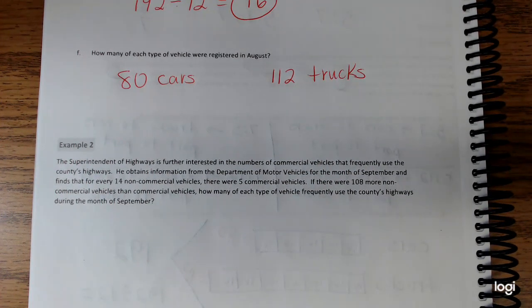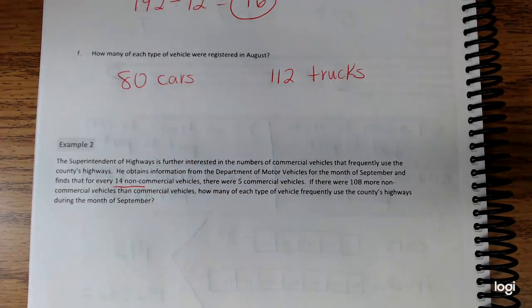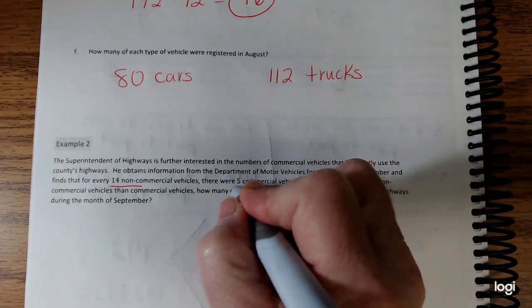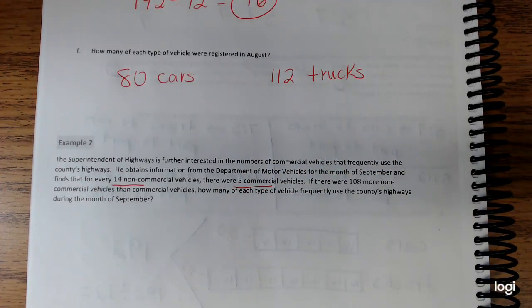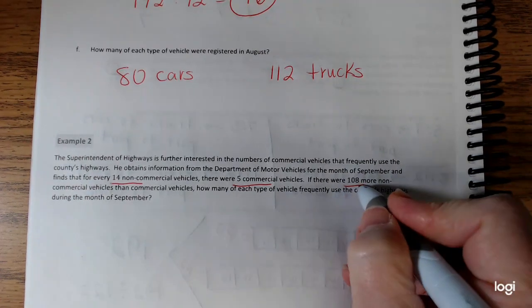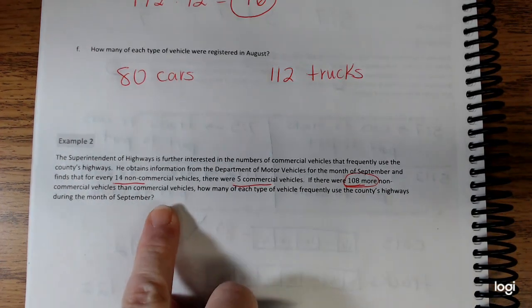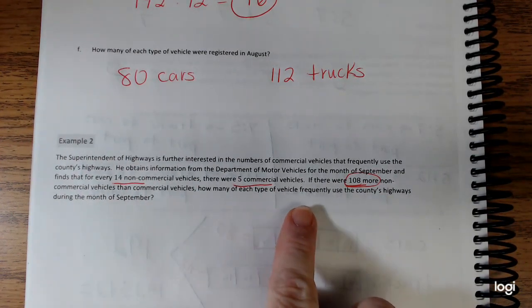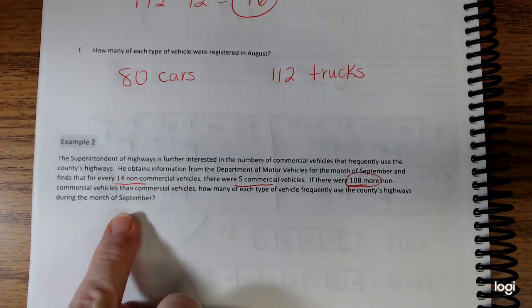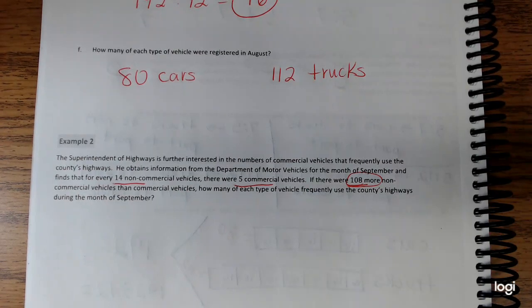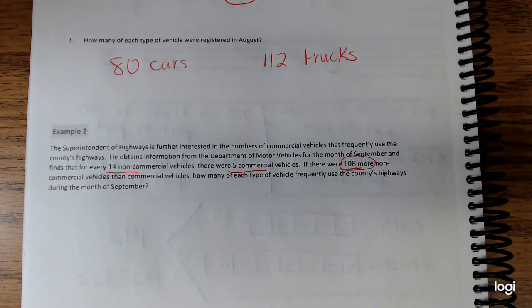The superintendent of highways is further interested in the numbers of commercial vehicles that frequently use the county's highways. He obtains information from the Department of Motor Vehicles for the month of September and finds that for every 14 non-commercial vehicles, there were 5 commercial vehicles. If there were 108, better circle this, 108 more non-commercial vehicles than commercial vehicles, how many of each type of vehicle frequently use the county's highways during the month of September? Lots of information, so we're going to have to probably reread and go back to solve some of these problems.